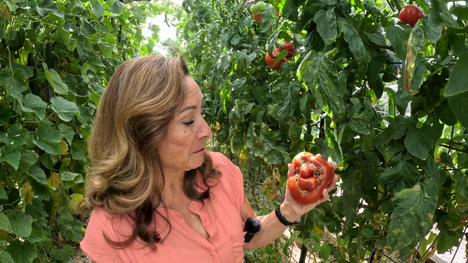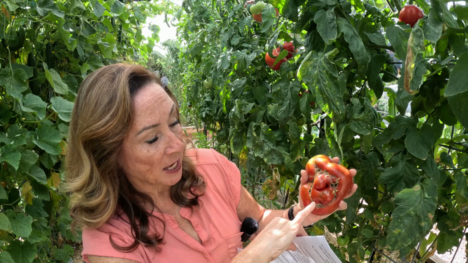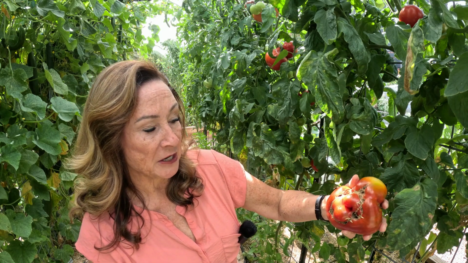Cat facing appears at the bottom of the tomato, at the base, at the blossom end. As you can see, it has holes in the tomato and also lines where it's kind of formed, and the tomato is very deformed. Some of the known causes of cat facing are excessive pruning and excessive nitrogen. If you're over fertilizing, it can cause this. Low temperatures, where you have highs during the day and lows during the night, plummeting, can affect it as well.